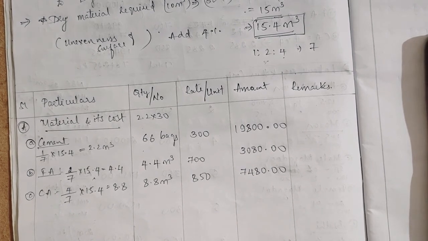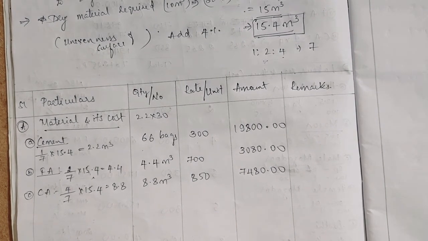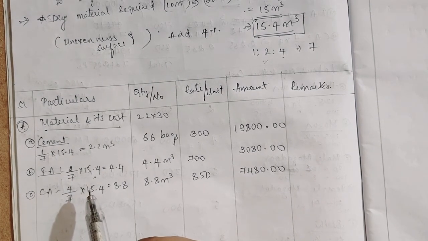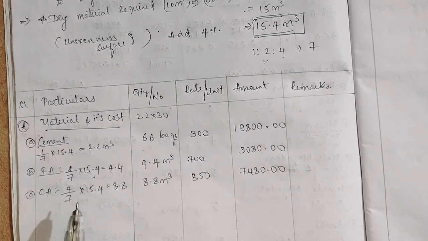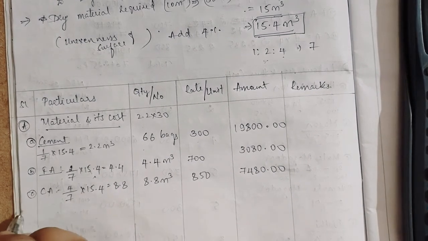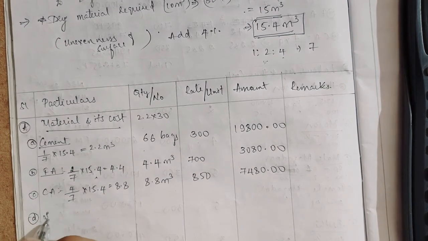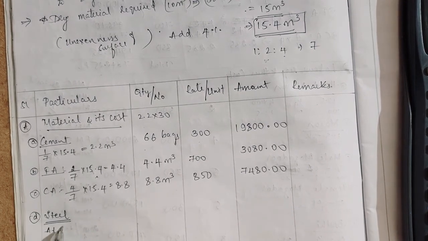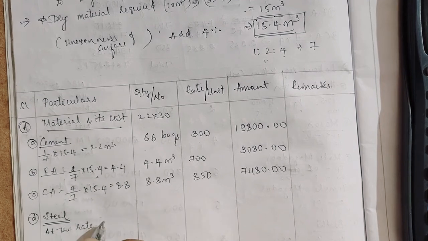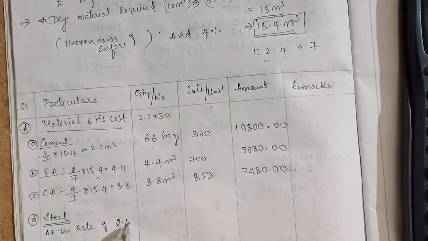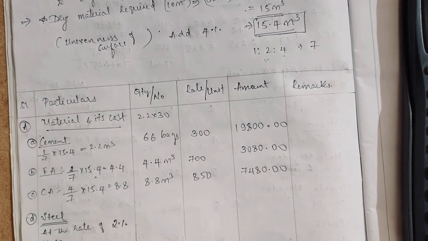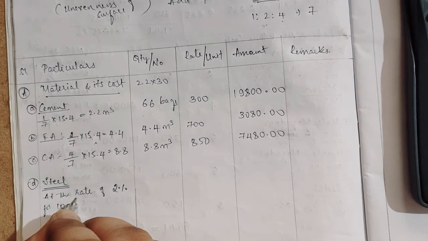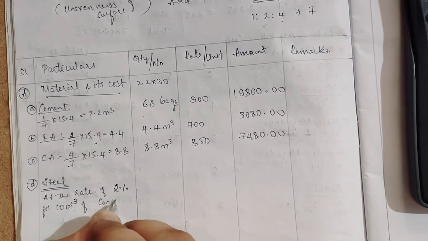Then what are the other inputs for the slab? With this we can do the concrete. What are the items in the slab other than the concrete? Steel, right? So the next item is steel. Okay, steel I'll take at the rate of 2% for 10 meter cube of concrete.